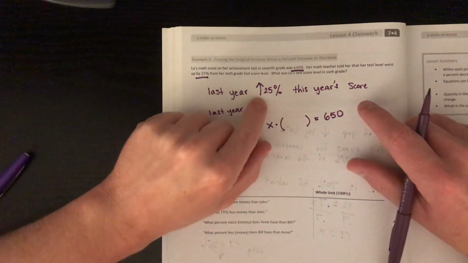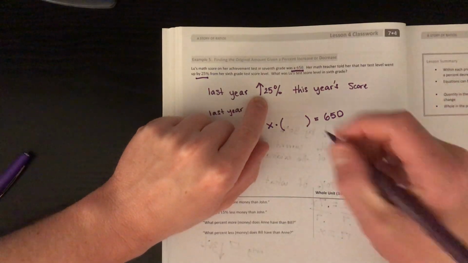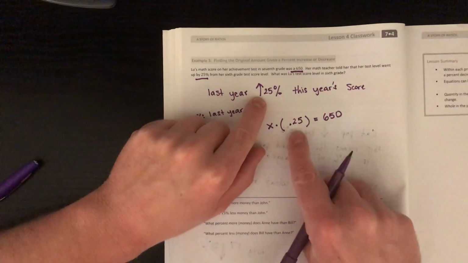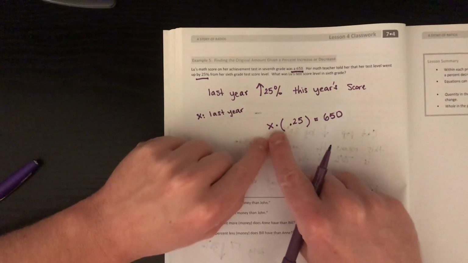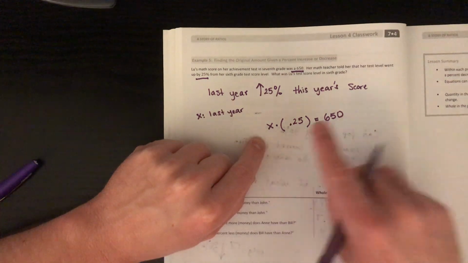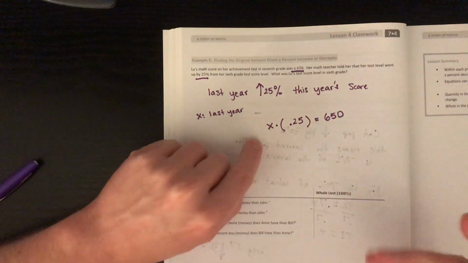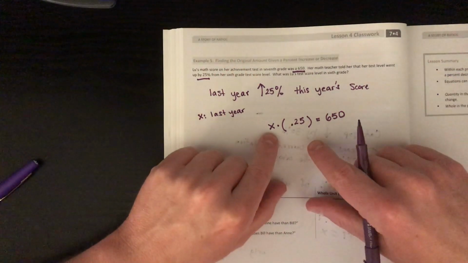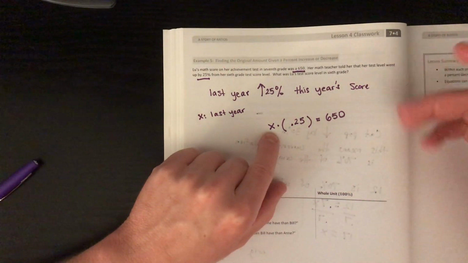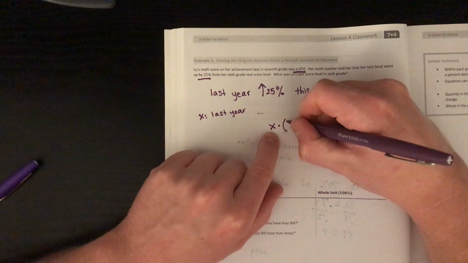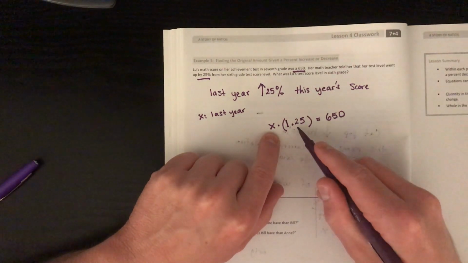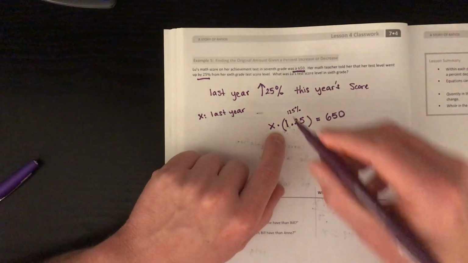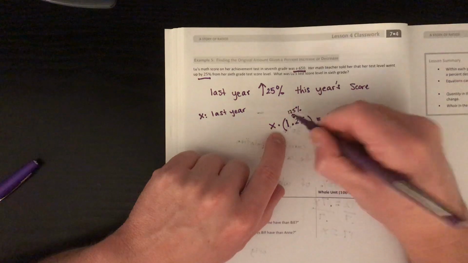Well, if we want to increase a number by 25%, we don't want to do x times 0.25, because that would only get us 25% of this number. We want to increase it by 25%, which means we need the original 100% of the number and an additional 25%. And you can do that by multiplying it by 1.25, right? Because this is the same as 125%, right? These two things here are the same.